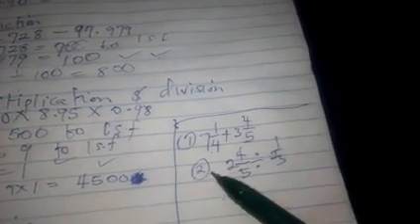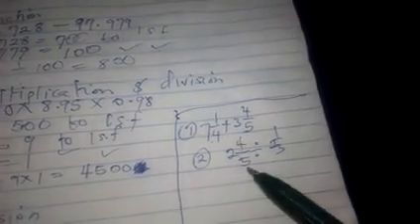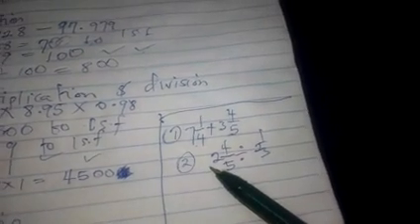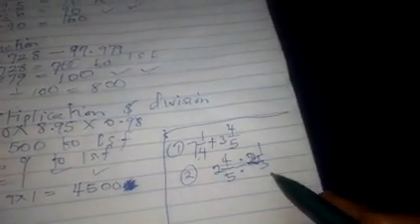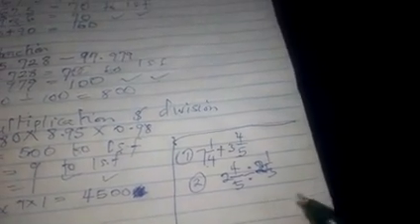Then approximate, and then you add at the end of the day. This one, same thing. You turn this mixed fraction into improper fraction. Then you divide. You have your answer. Let me write this one very well. You do the same thing here. Then you divide at the end of the day.